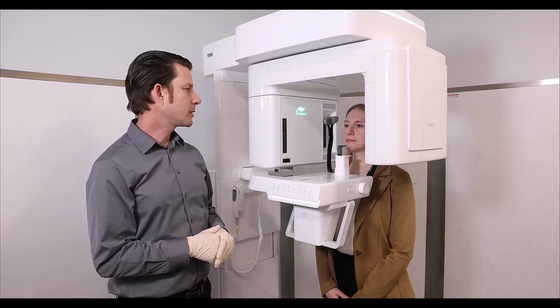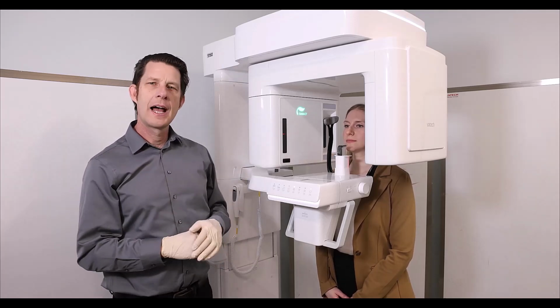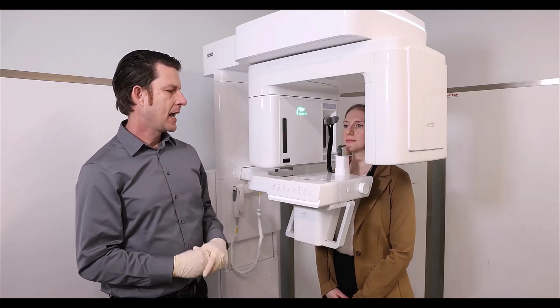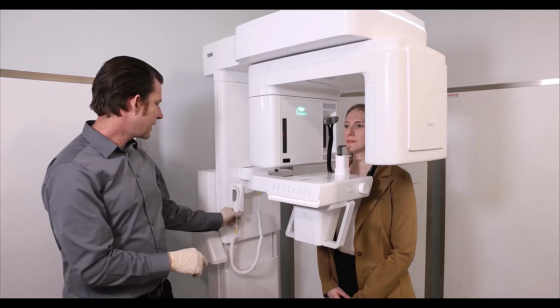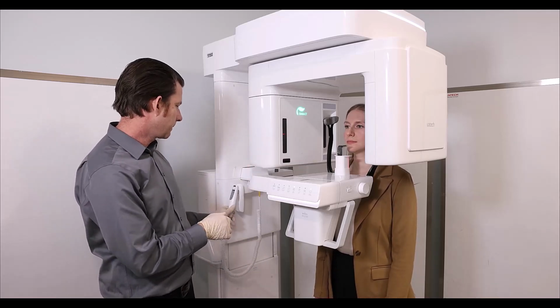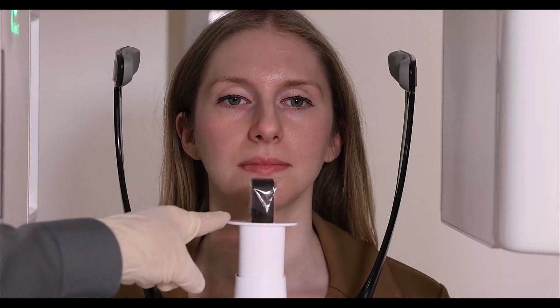What I'm looking for is to make sure that their chin rest is just below the chin. So ideally I want to have them looking out at the horizon in a natural head position. I'm going to go on the chin rest here, column up or down, or I can use the hand switch here to raise or lower this chin rest. So I'm going to have the chin rest just below the patient's chin.